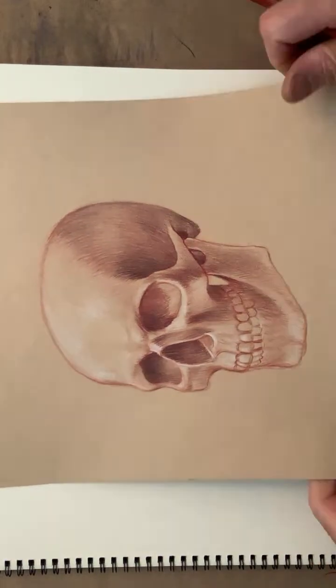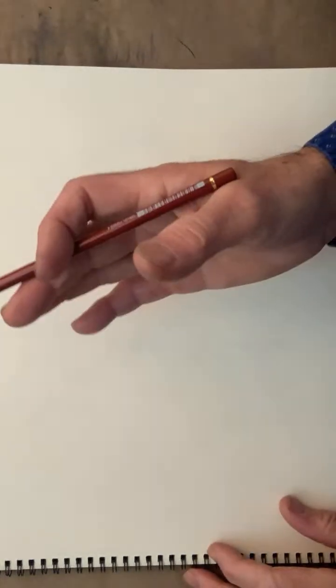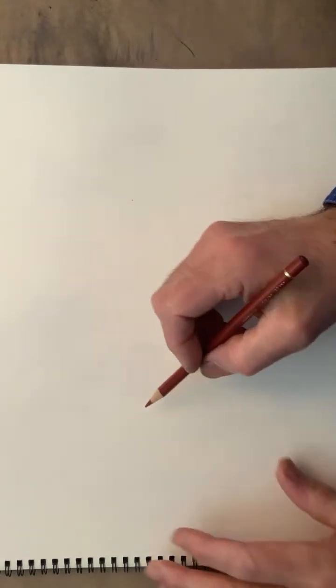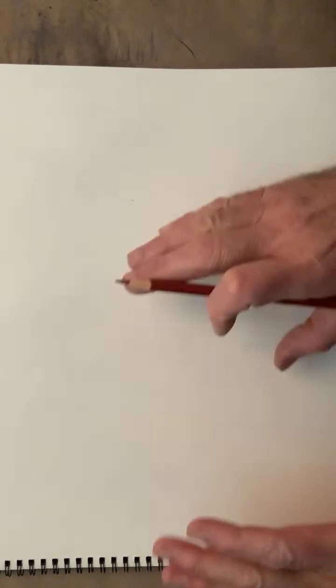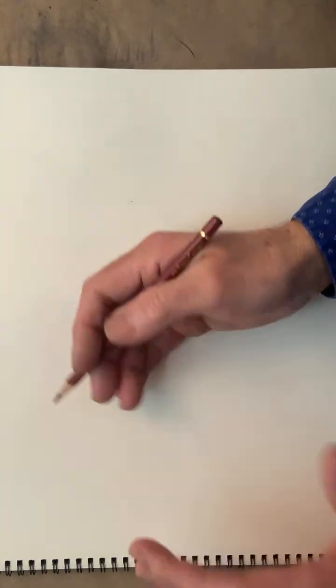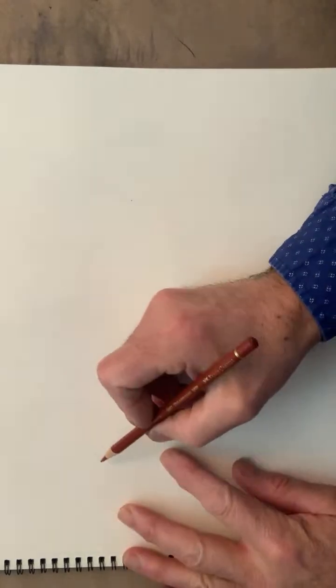So let's draw now an eye, right? In a very, very schematic way. This is something that Lisa Speck taught me at the Art Student League like 30 years ago.